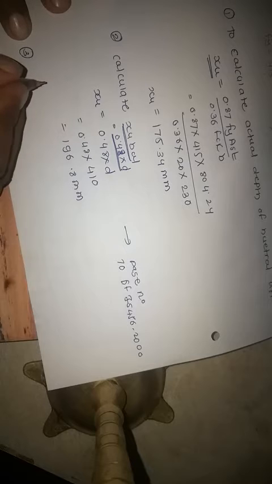There we have to check. For the under reinforced section, XU is less than XU max or XU balance.